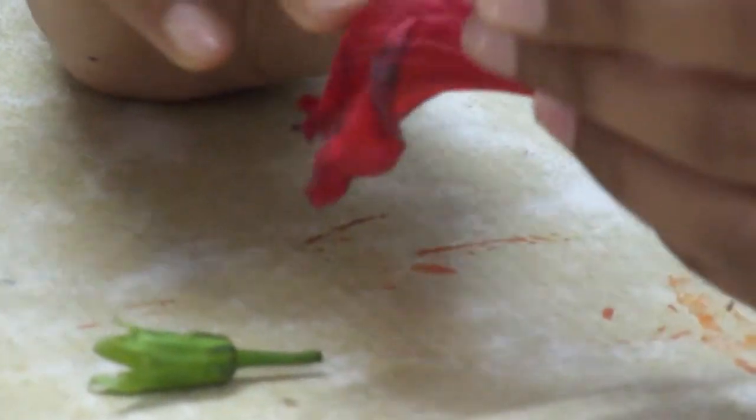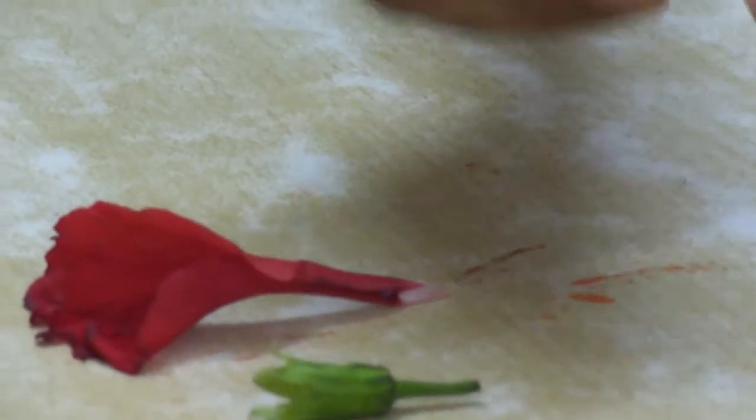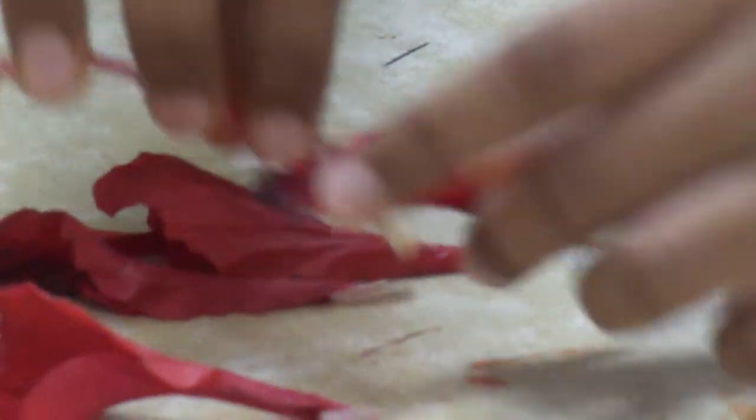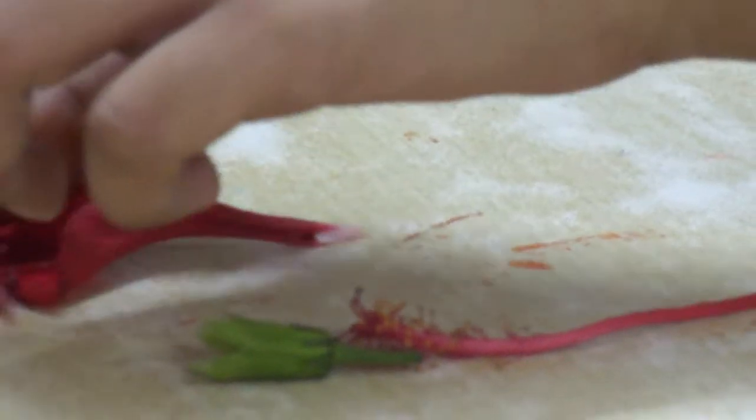Okay, so this is the sepal. Let's put it here. And these are the petals. Let's see. Do you know that there are the same number of sepals and the same number of petals? Yes, that has to be, so that it can protect the petals. Now we have fully removed all the petals here. Now let's count the number of sepals and the petals right now.